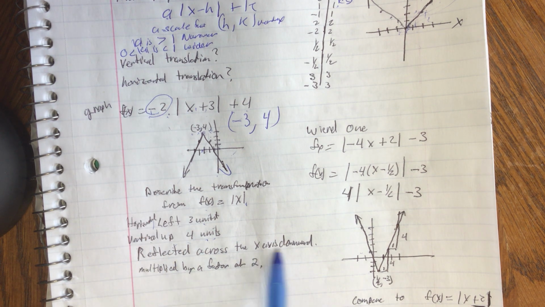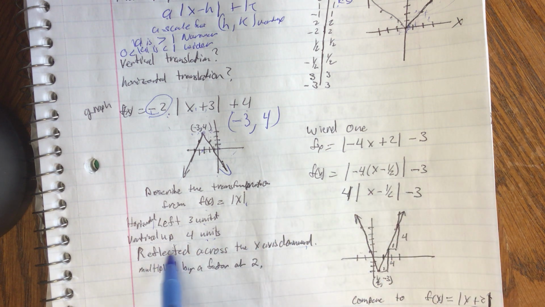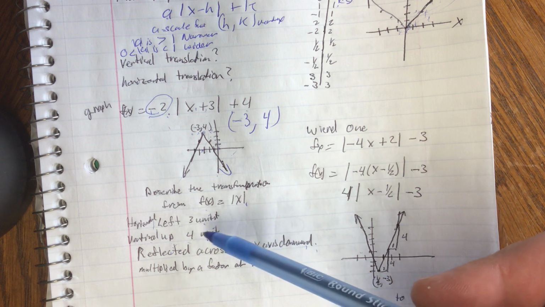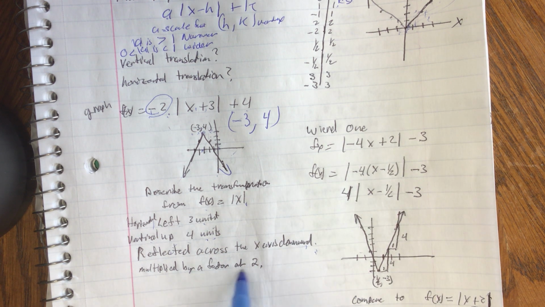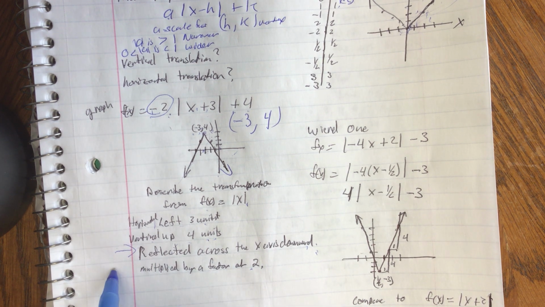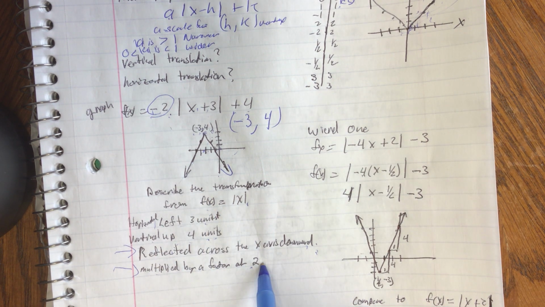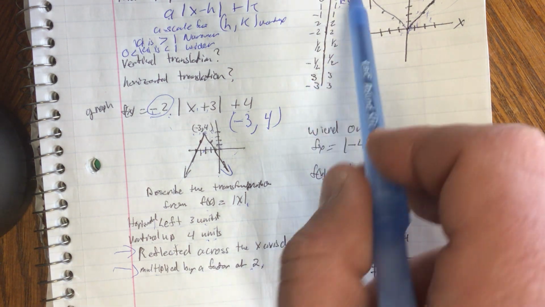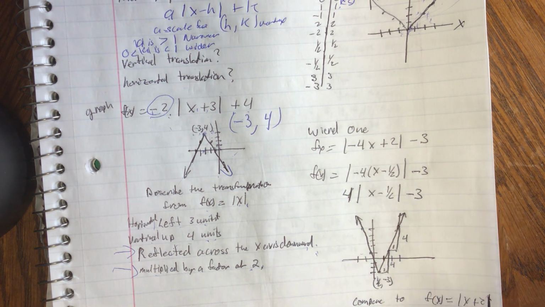We reflect it across the x-axis. We're making it open down. So I often would just say open down there, but if we're really describing it, it's been reflected across the x-axis. And then it's been multiplied by a factor of 2. So the negative is right there. And once we've made it negative, we're going to multiply all the parent graph values by a factor of 2.